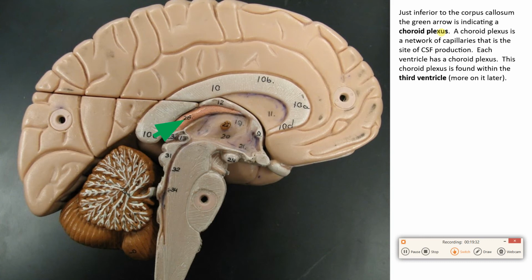The choroid plexus is the place where cerebrospinal fluid is made. And in fact, every single ventricle is going to contain a choroid plexus. So there are 4 ventricles and there are four choroid plexuses. This choroid plexus is associated with the third ventricle, which we're going to save for later. But since we see it now, and because it's so close to the corpus callosum, I couldn't not point it out. I had to do it.